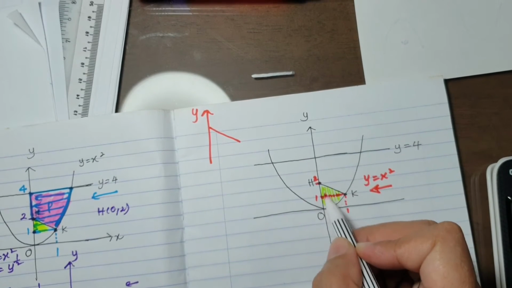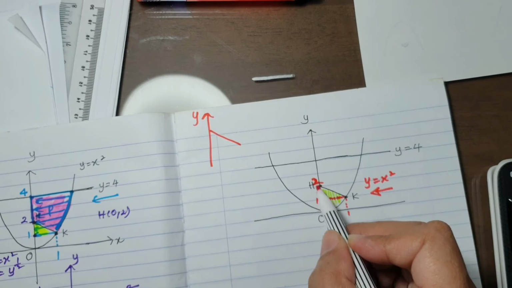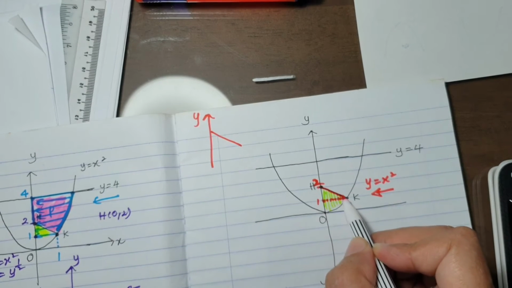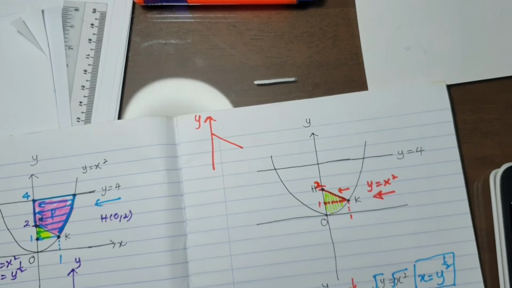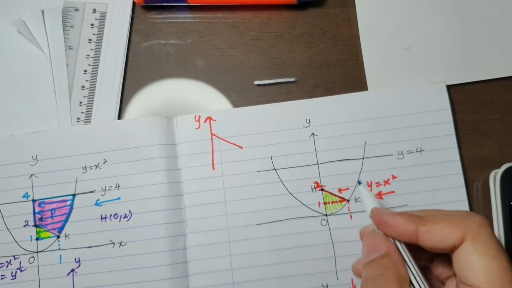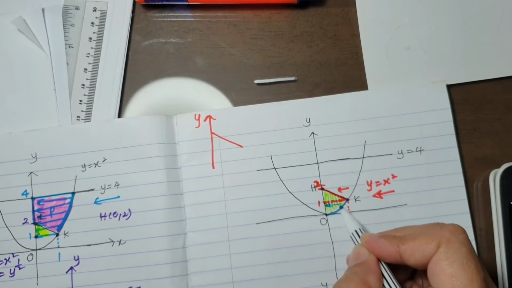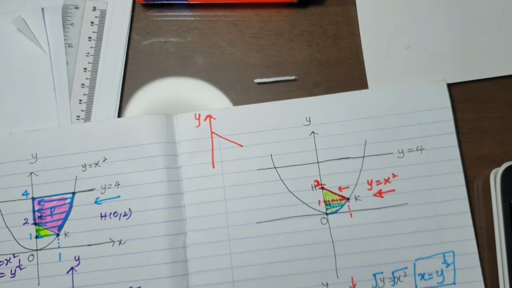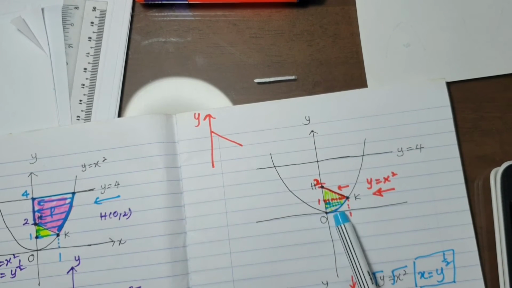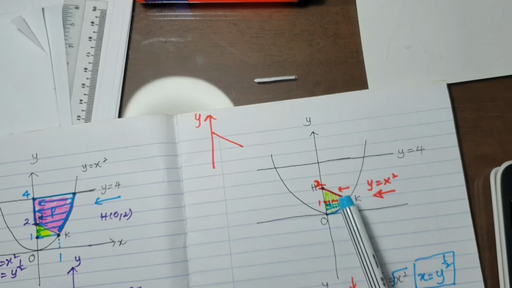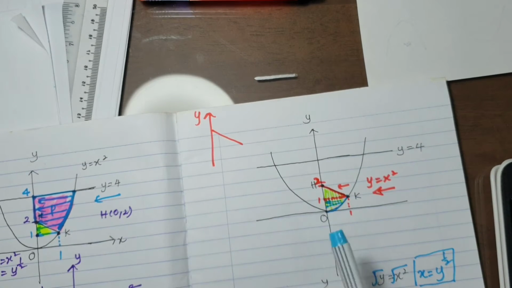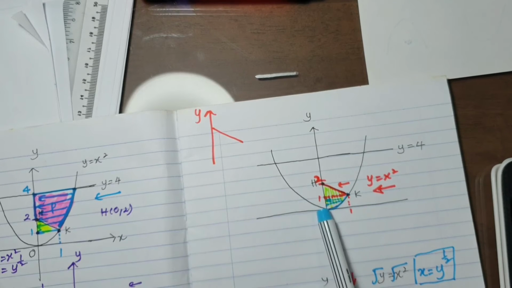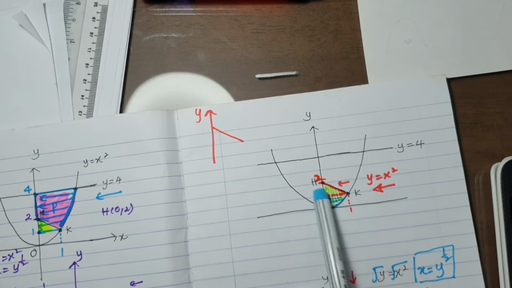Kita tak boleh ambil daripada 0 sampai 2. Kenapa? Sebab this one is area under the straight line, but this part is area under the curve. So this one straight line, this one curve, so it's not the same equation, right? That's why we cannot take 0 to 2. So kita kena buat 1 by 1. 0 to 1 under the curve, 1 to 2 under the straight line.